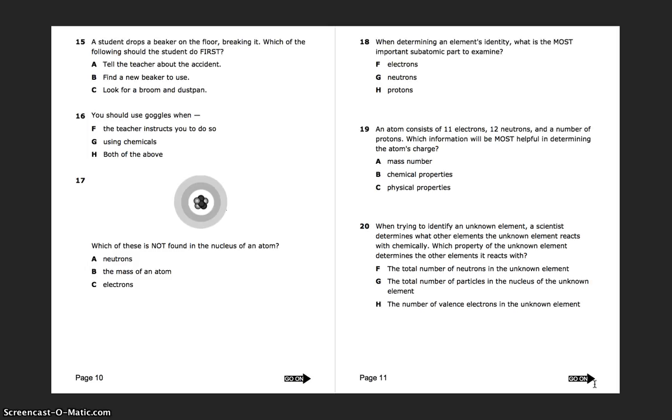Number 18. When determining an element's identity, what is the most important subatomic part to examine? F. Electrons, G. Neutrons, H. Protons.